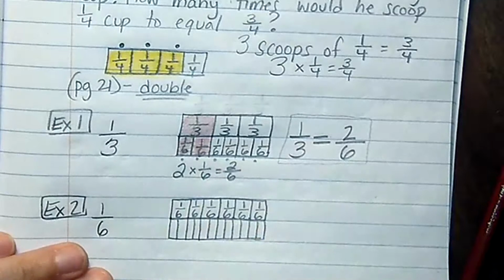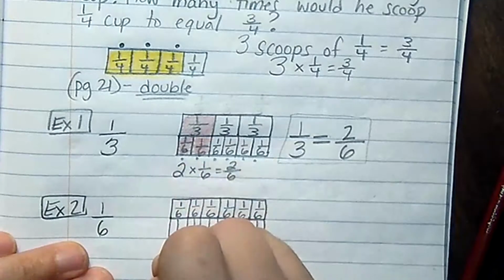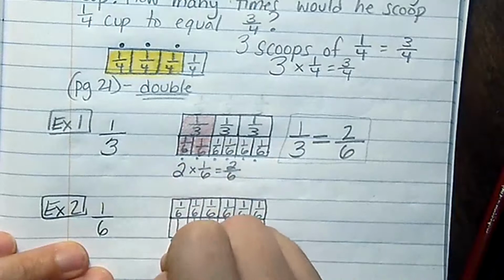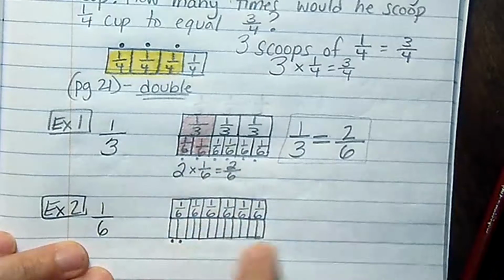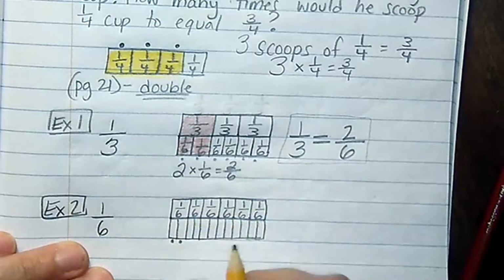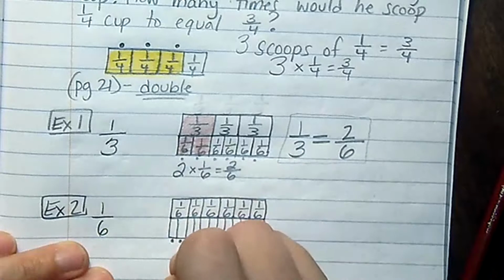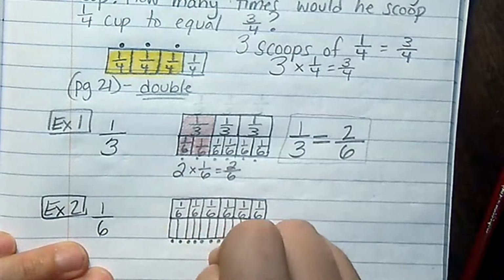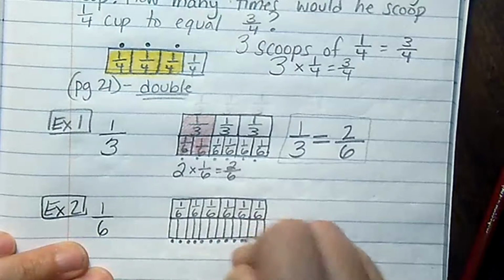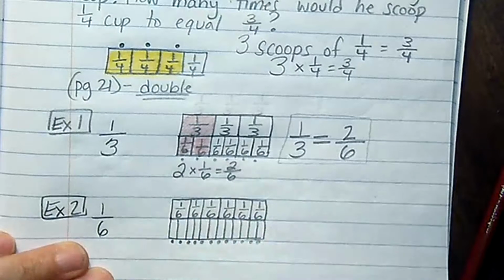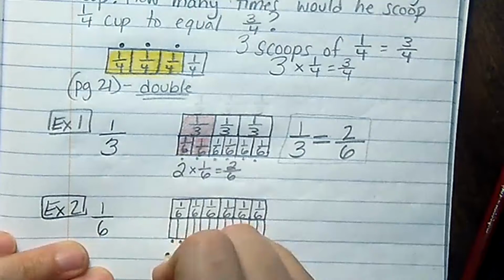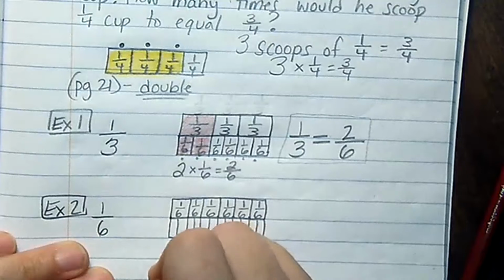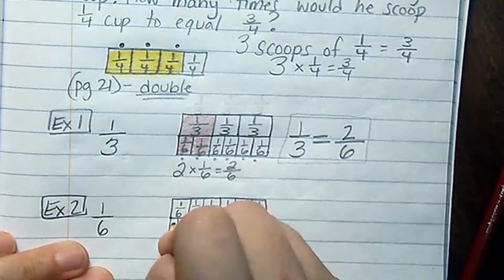And now I want to count to see how many pieces I have down here. So I like to count by putting a dot. That way, if I can't fit my unit fraction in each piece, I know how many I've counted. 1, 2, 3, 4, 5, 6, 7, 8, 9, 10, 11, 12. I have 12 pieces. So how big is each piece? 1/12.